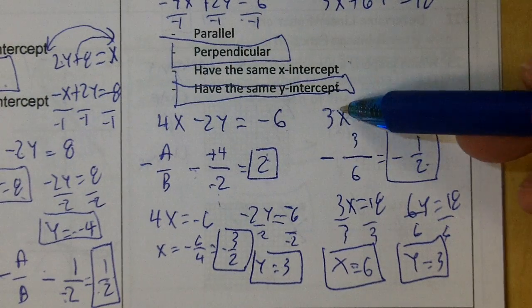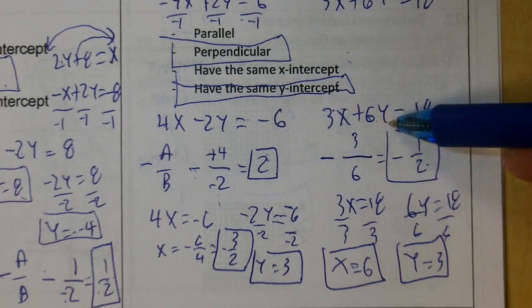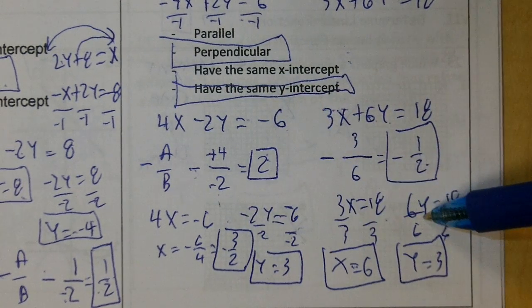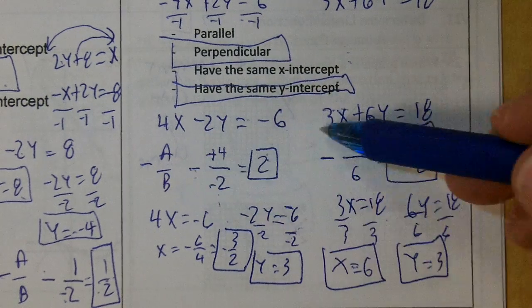So remember, to get your x and y-intercept, you want the equations in standard form and solve for x and y. And then you can get your slope by using negative a over b.